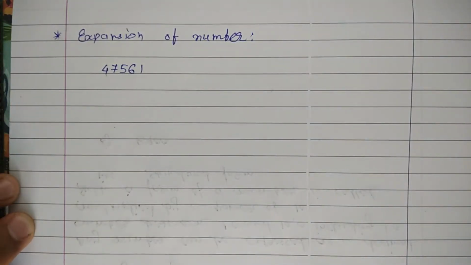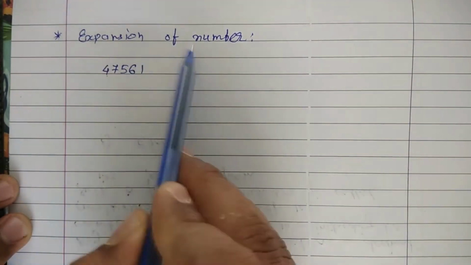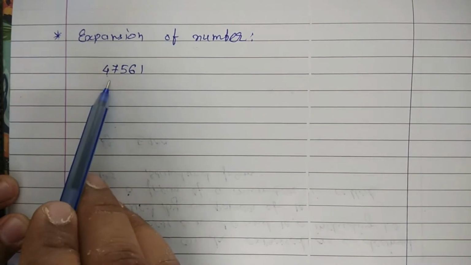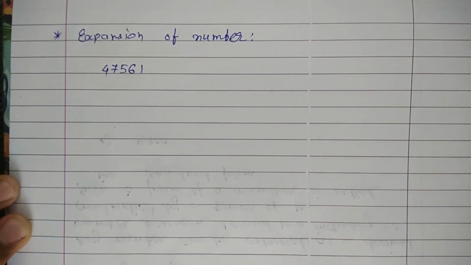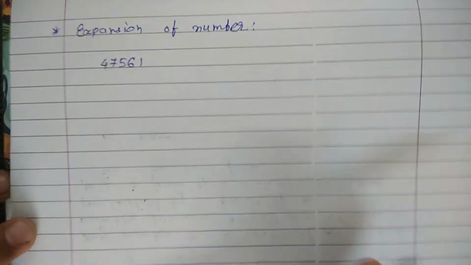Hello students, let's learn some new things in the chapter Exponents and Powers. Expansion of a number. Here we will take one number, that is 47,561. We will expand this number.